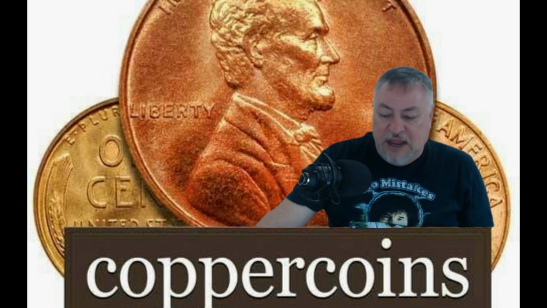Die errors are anything that happens to the die during the process of striking coins. And then the striking error is an error that's created by the strike itself, like a brockage, an indent, broad struck coins, fold overs, flip over, double struck, things like that are all striking errors.